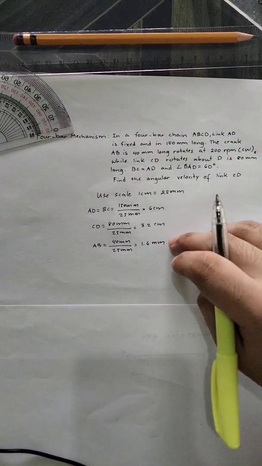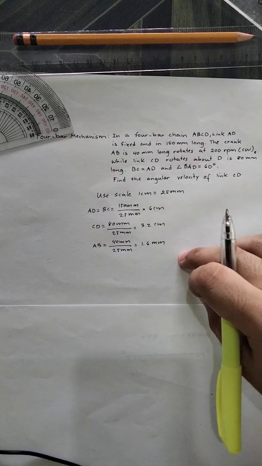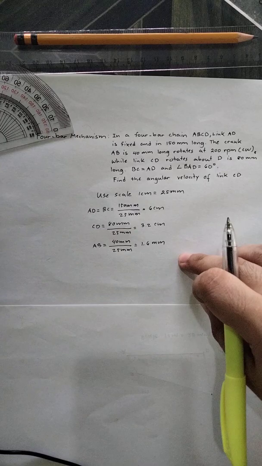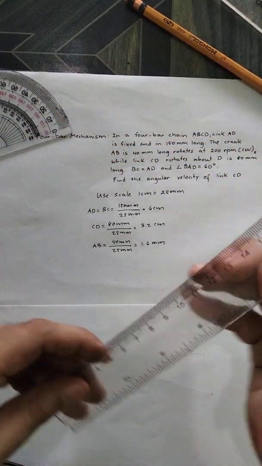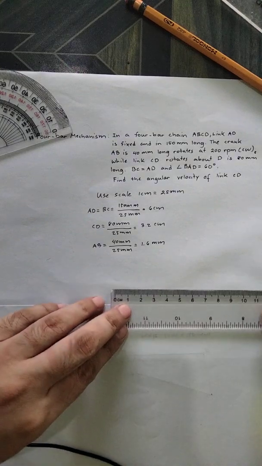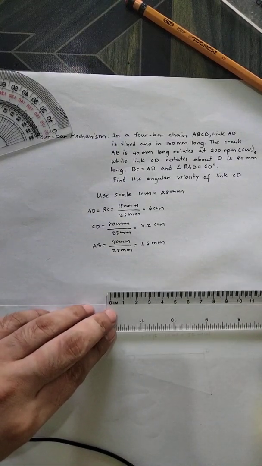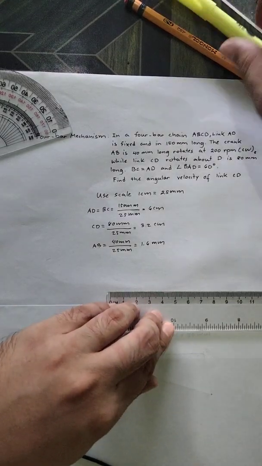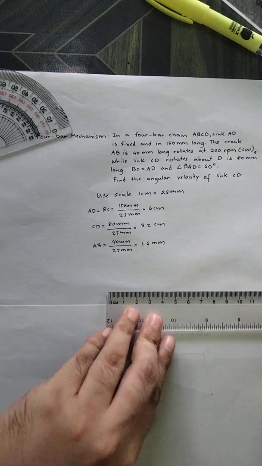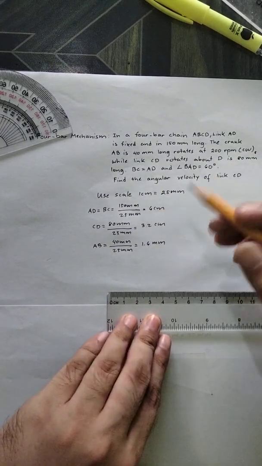Now that you have the dimensions, you can create the space diagram. Let's say for this example I use 25 mm as a scale, so 1 equals 1. Just measure first this 6.